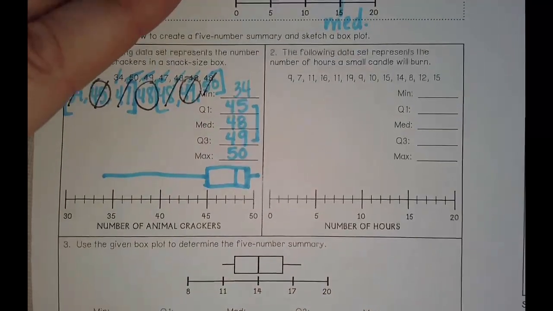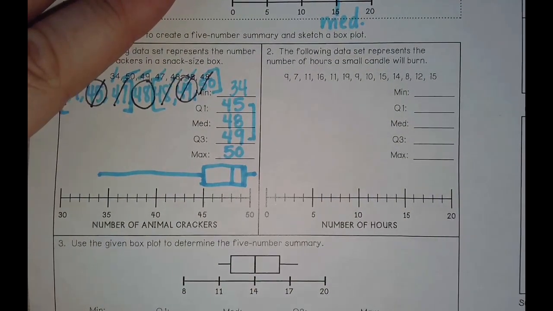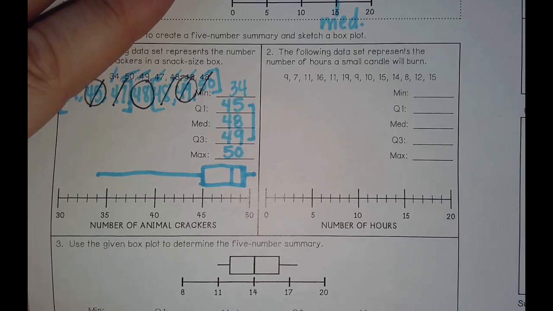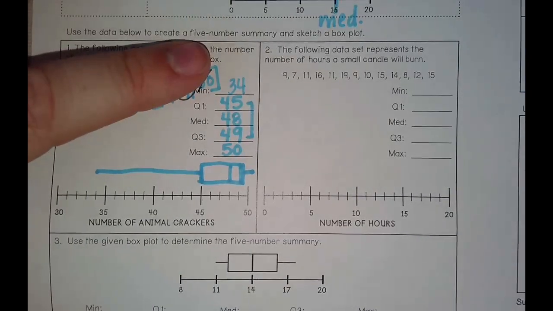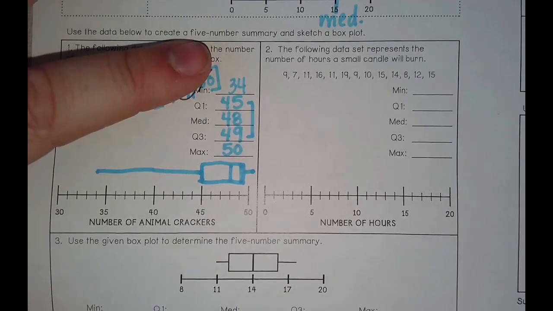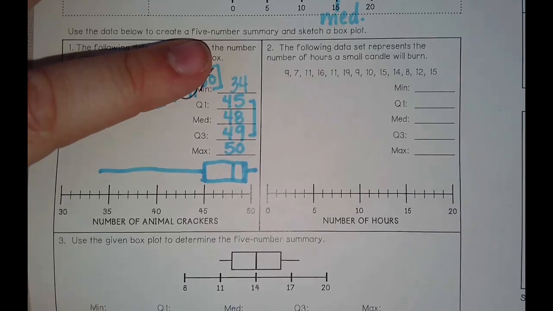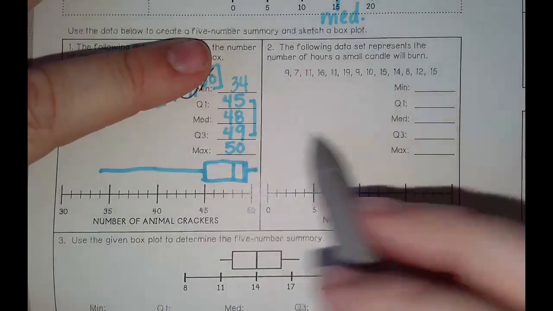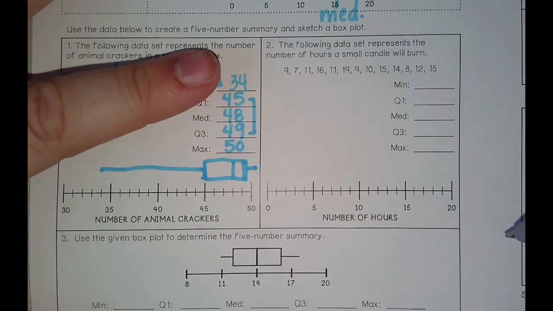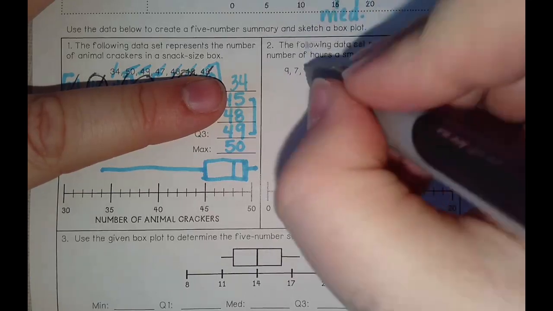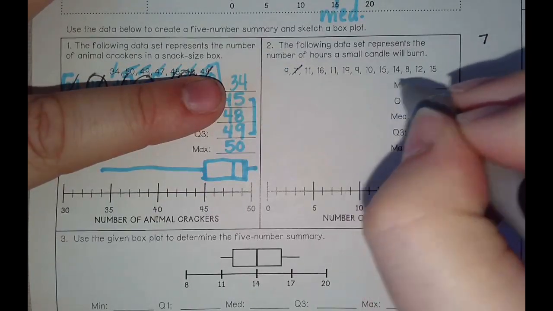Okay, let's look at another one. Alright, so question 2. The following data represents the number of hours a small candle will burn. Because there's not a whole lot of space here, I'm going to do a vertical line essentially. So my first number would be 7. Then 8.